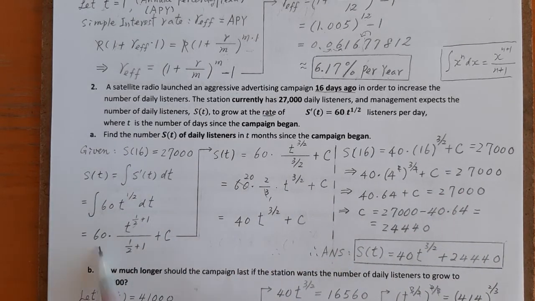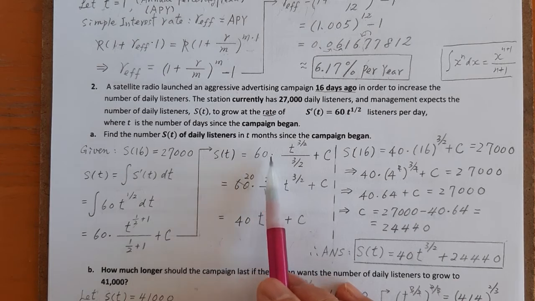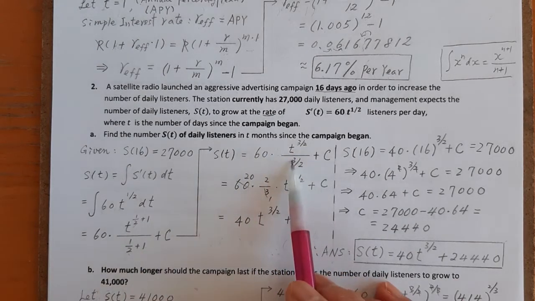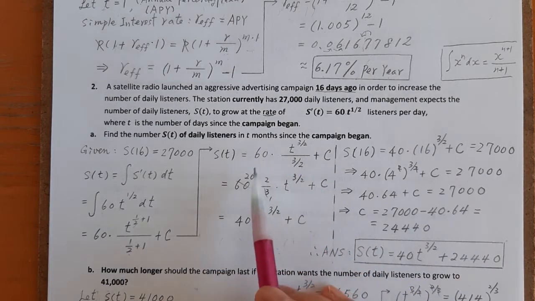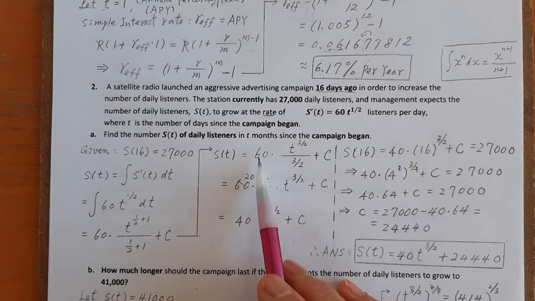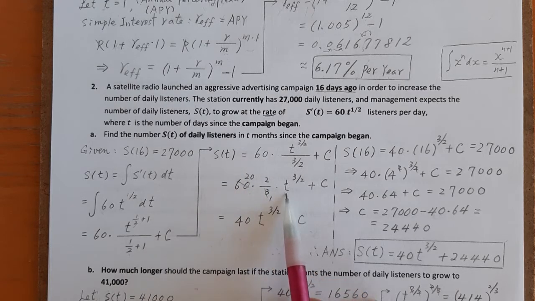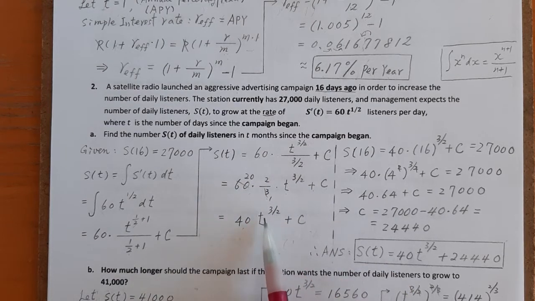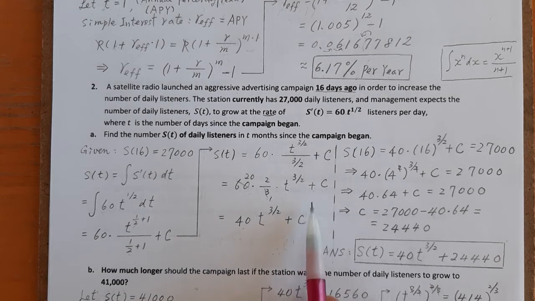So S of t equals 60 times t to the power 3 over 2, since 1/2 add 1 is 3 over 2, plus c. And this 3 over 2 reciprocal gives 2 over 3. So we get 60 times 2 over 3 times t to the power 3 over 2 plus c. Cancel 3, get 20 times 2 is 40, t to the power 3 over 2 plus c. And we need to figure out the c.